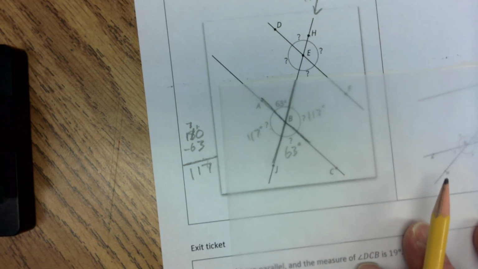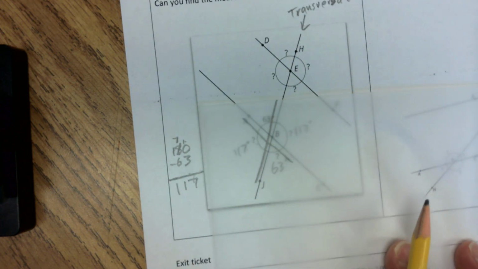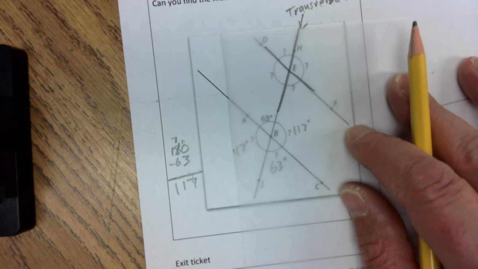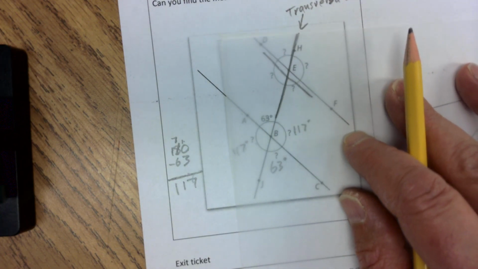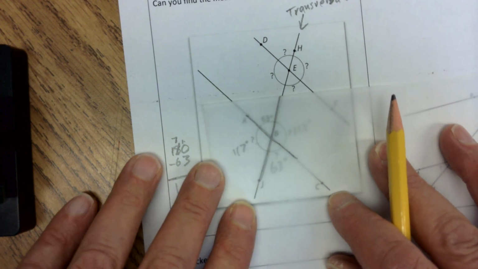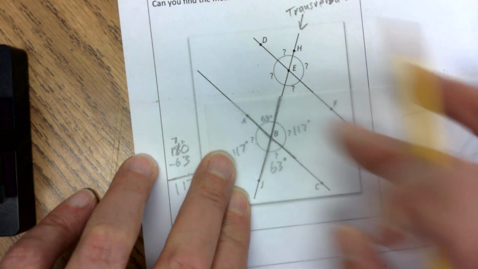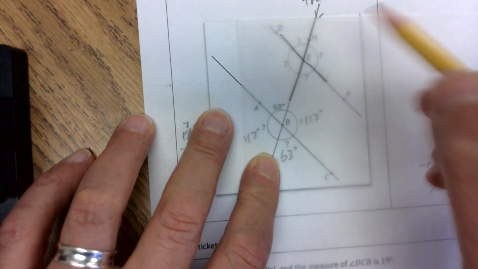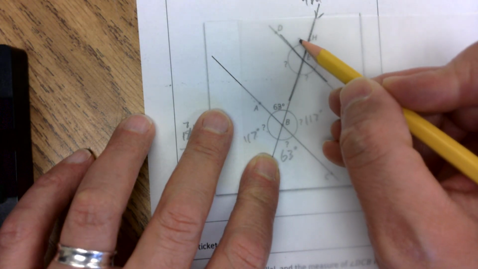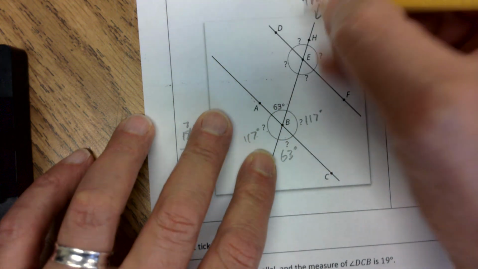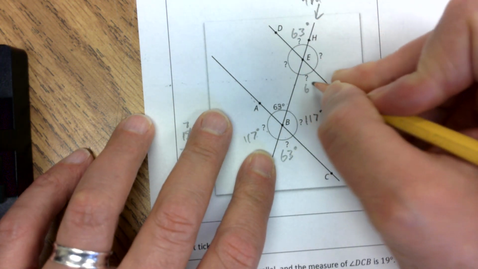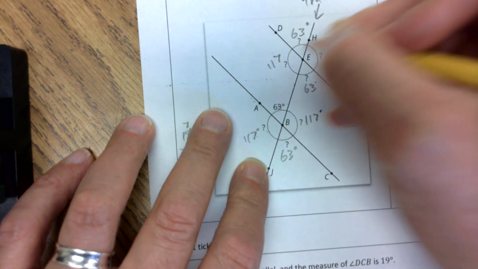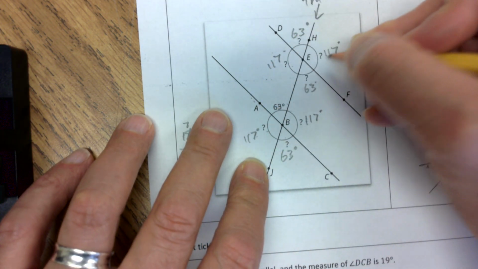So I've got this one right here. I'm going to take this and I'm going to just translate it directly up. And I can see that they are pretty much congruent right there. Those are going to be the same measurements, right? So all I'm doing is taking this set of angles, shifting it up, translating it up, and I can see that the ones that look the same, like this one at 63, match directly up to that one right there. So this one's going to be 63. This one's going to be 63. This one's going to be 117 because it matches to this angle right here. And then this one's going to be 117, right?